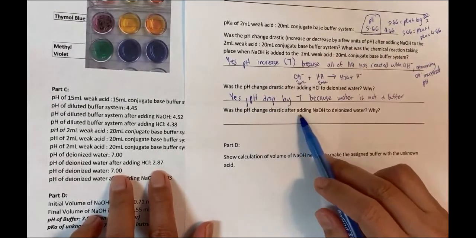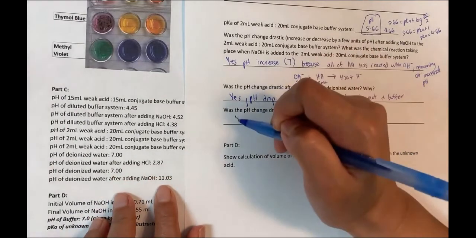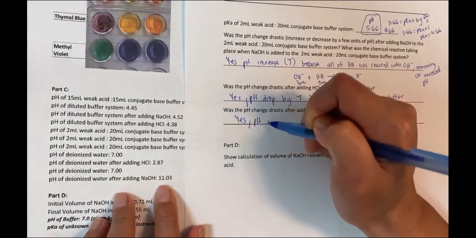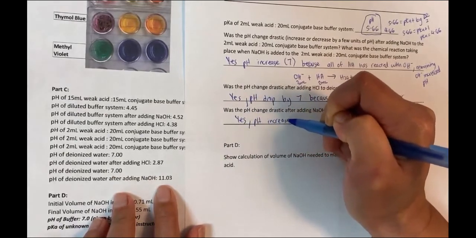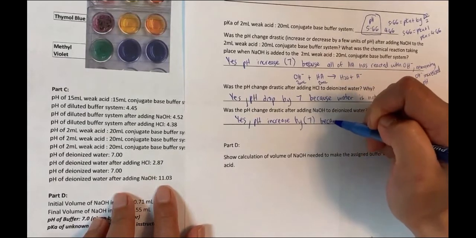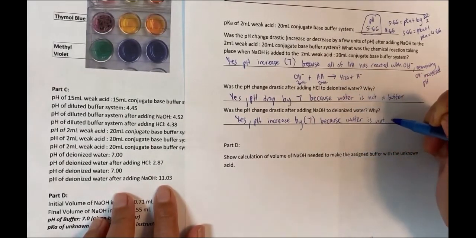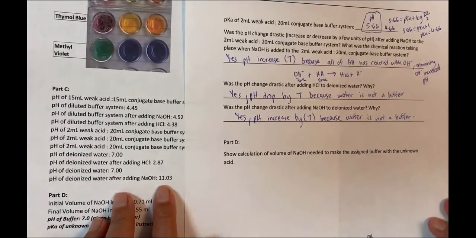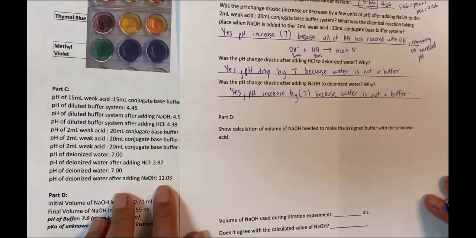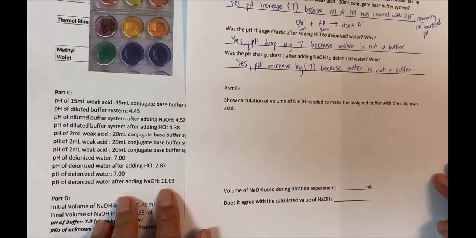And then, was the pH change drastic after adding NaOH? Yeah, it went up to 11. So yes, pH increased by a lot, maybe 7, because water is not a buffer. Now, all these questions here will be online in multiple choice form, so you'll have to make sure you select correct answers, okay?